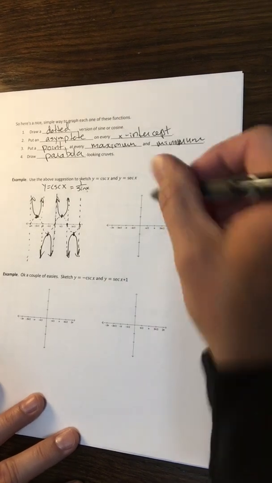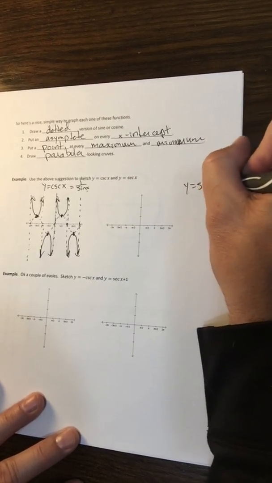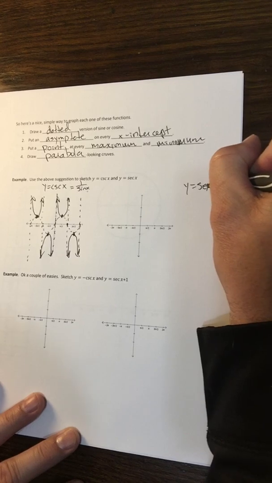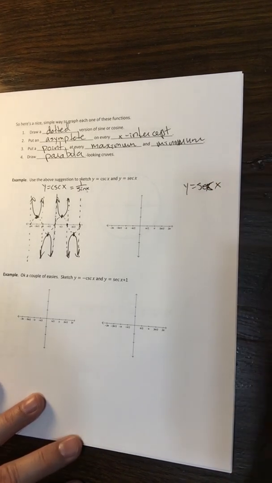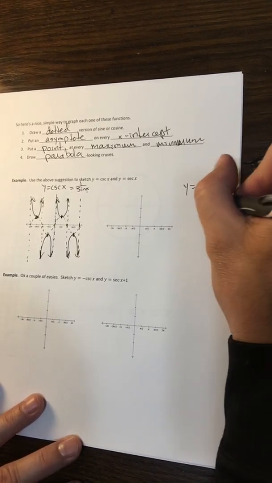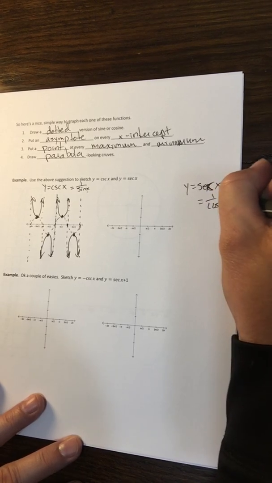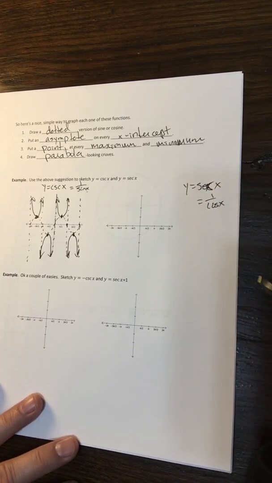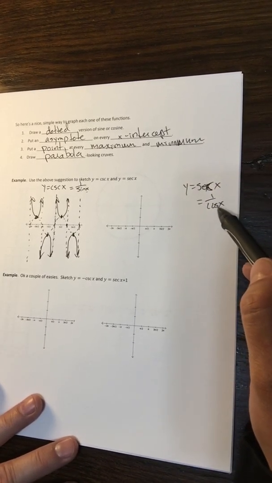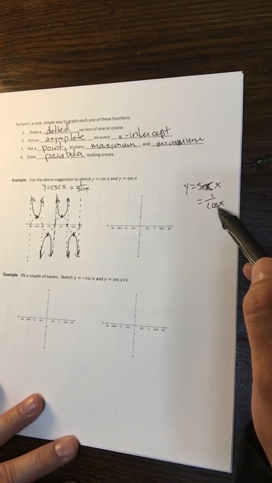I don't know. Okay, now over here, we've got y equals the secant of x. Secant of x, that's equal to 1 over the cosine of x. Everywhere that cosine of x is 0 is going to be a vertical asymptote.